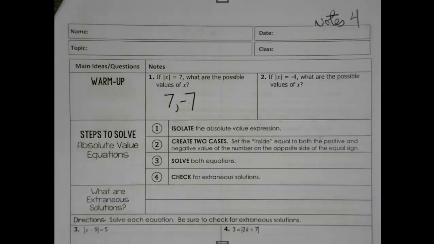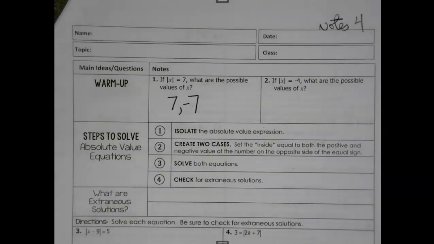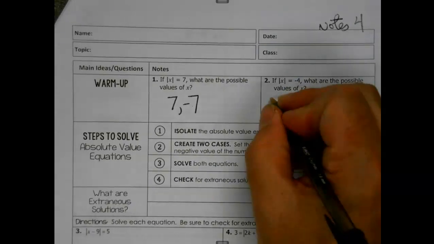if the absolute value of x is negative 4, what are the possible values of x going to be? We threw a twist in. Absolute value can be positive or 0, but never negative.